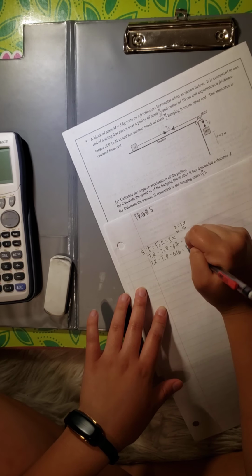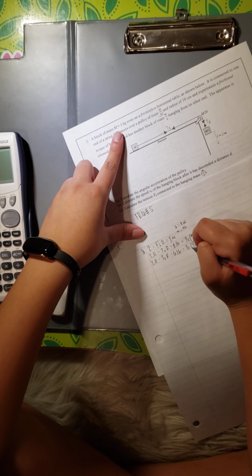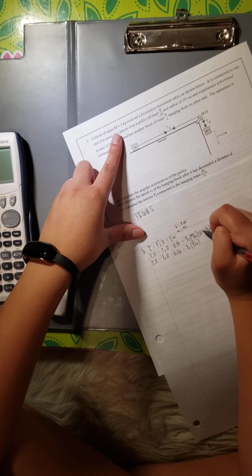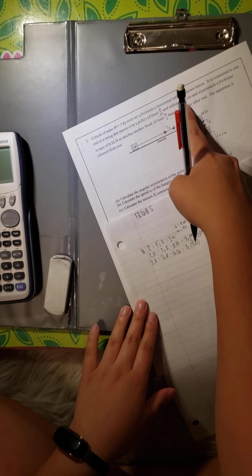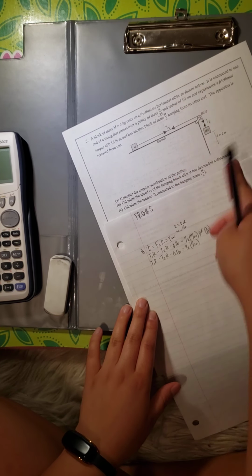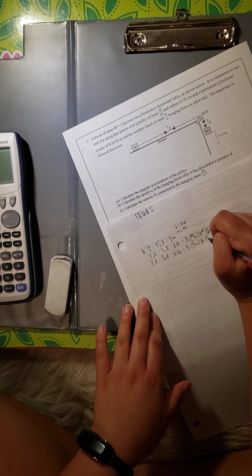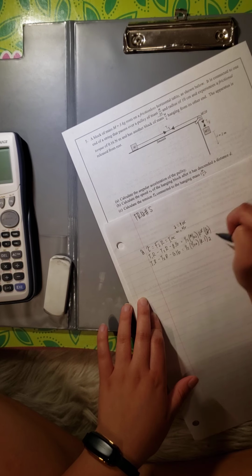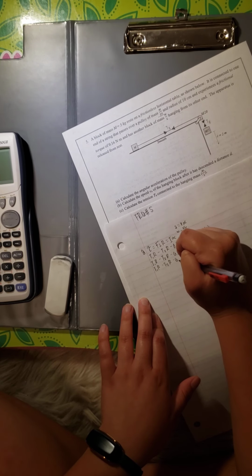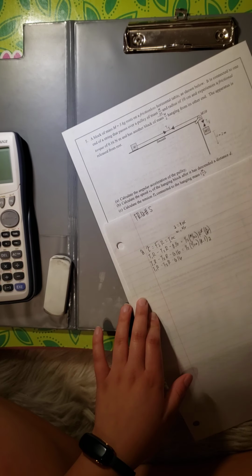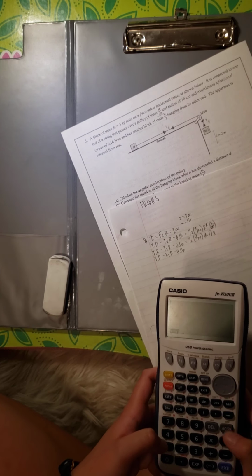Okay, it tells us mass is 5, and then r cancels out there, and it tells us that the radius is 10 centimeters, and 10 centimeters equals 0.1 meter, and then a, let's keep simplifying. Okay, so we're going to multiply all this.